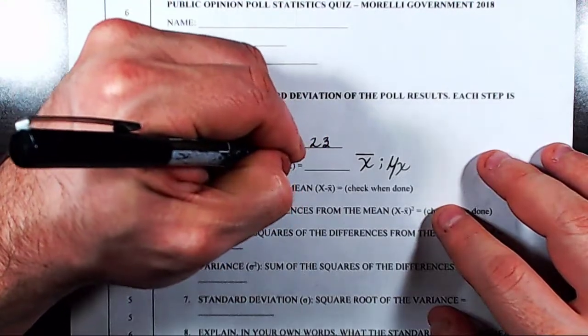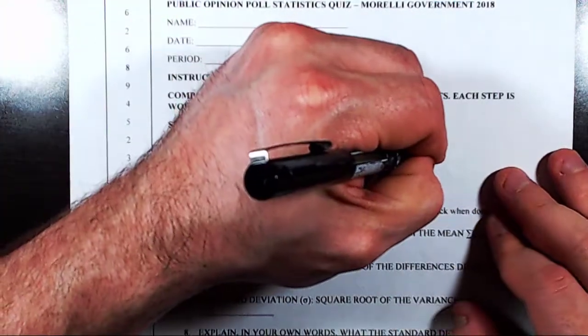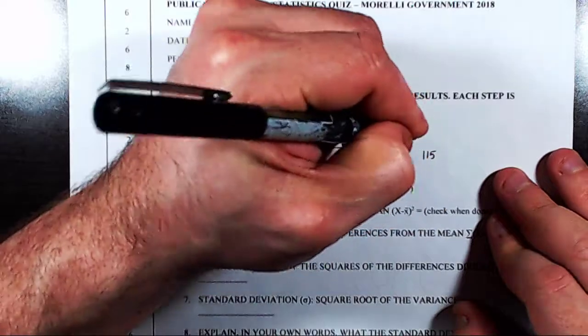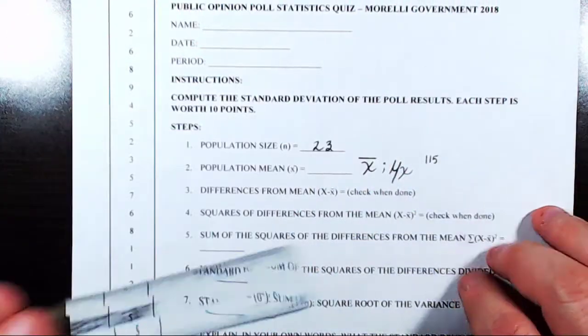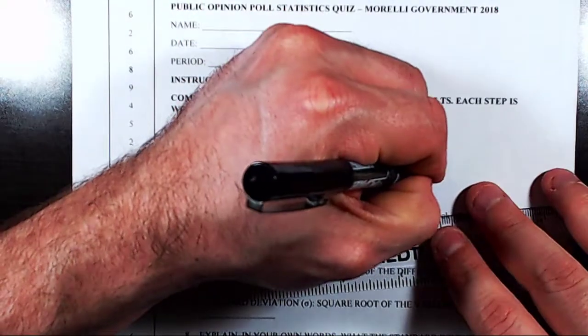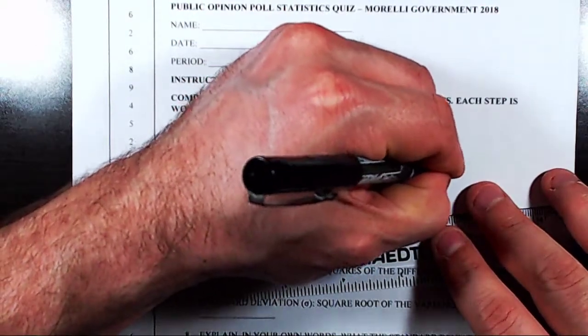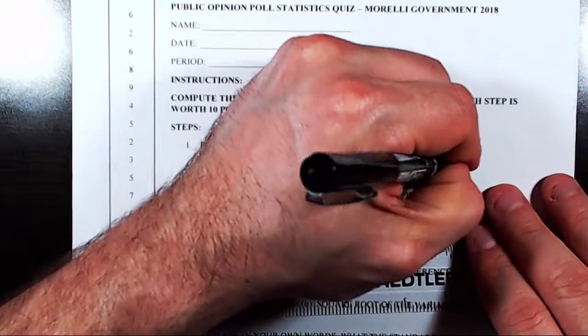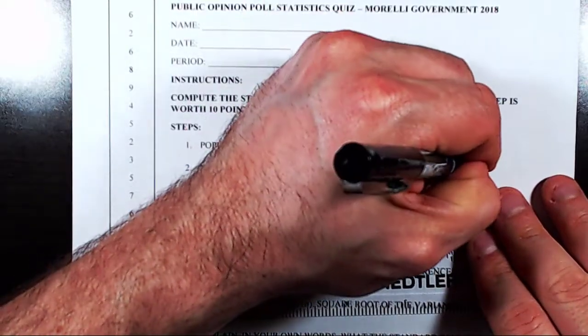So my population mean is 115 divided by n, or 23. What does that equal? Well, that equals x bar or mu x.